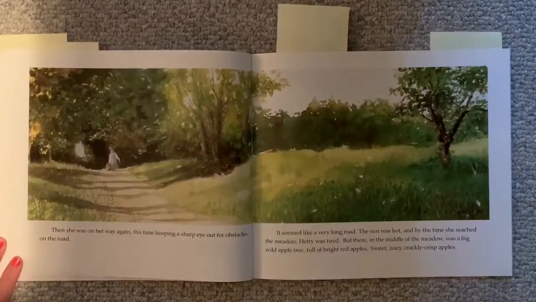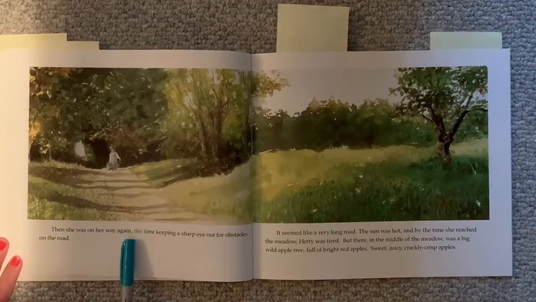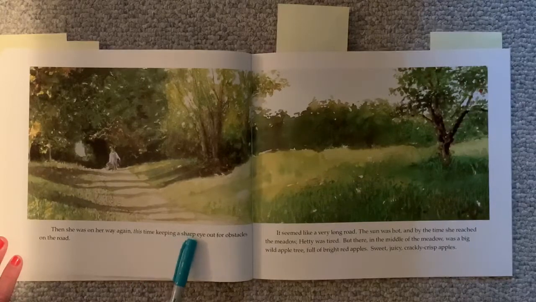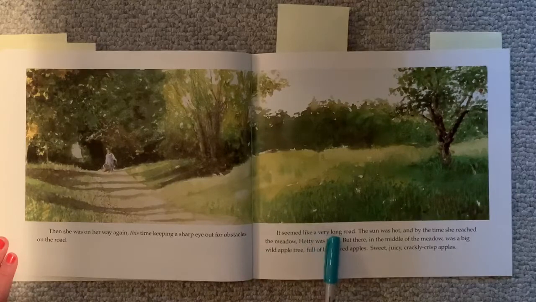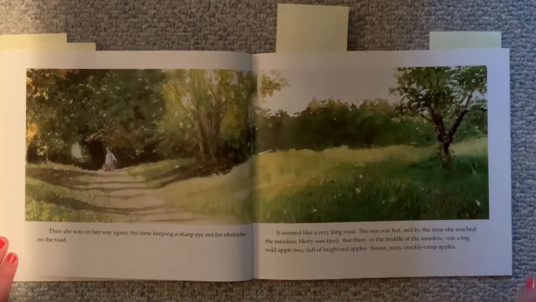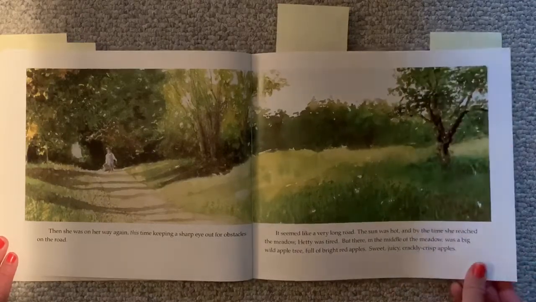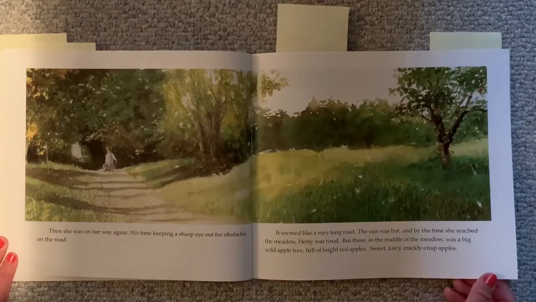Going to continue. Then she was on her way again, this time keeping a sharp eye out for obstacles on the road. It seemed like a very long road. The sun was hot, and by the time she reached the meadow, Haiti was tired. But there, in the middle of the meadow, was a big wild apple tree full of bright red apples, sweet, juicy, crackly, crisp apples. What do you guys think? Do you think she's going to keep heading home with her eggs or stop at the apple tree?